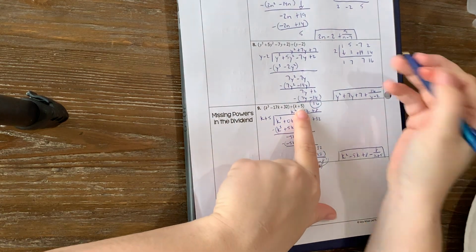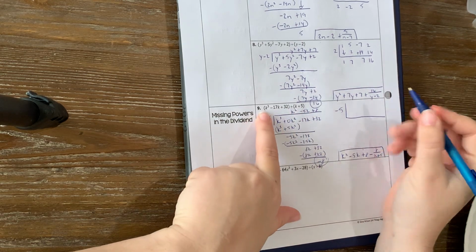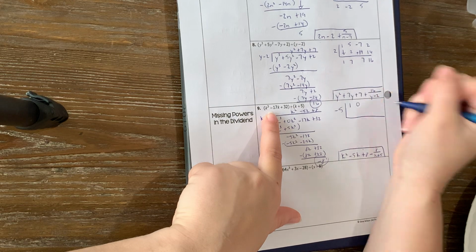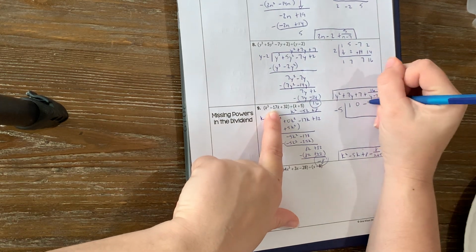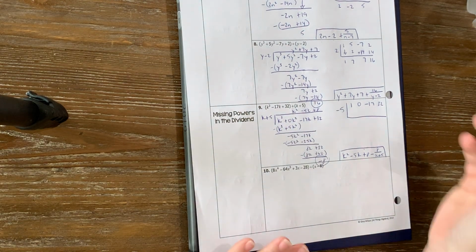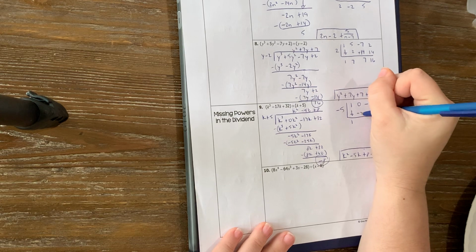Okay, let's get the same thing doing synthetic division. So the opposite of this sign, so we have negative 5. K cubed is a 1. Since it skipped k squared, we have to put a 0 where that would be. Negative 17, 32. Okay, pull down the first number. 1.